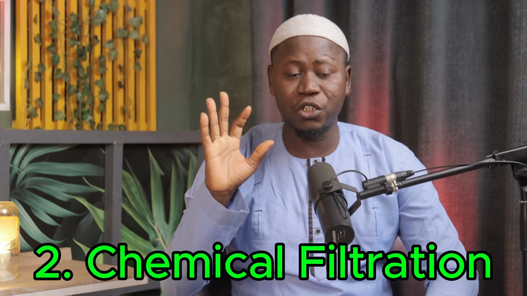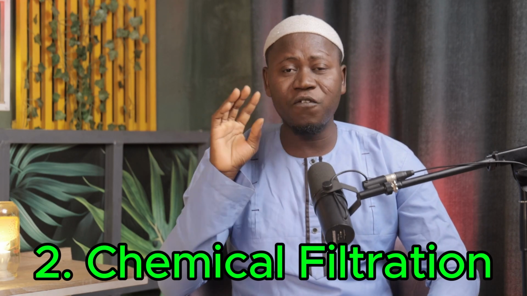Now, the second filtration system in fish farming is the chemical filtration. This chemical filtration removes dissolved impurities, odors, and toxins using absorbent materials like activated carbon, zeolites, and resins. What it does is that it introduces chemicals into the pond, and such chemicals serve as filtration in a way of breaking down the toxins.